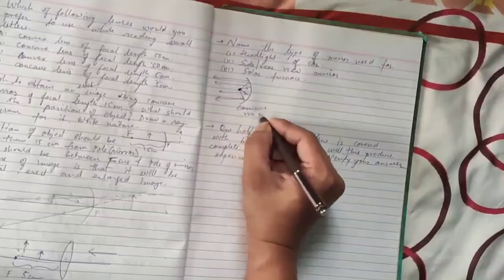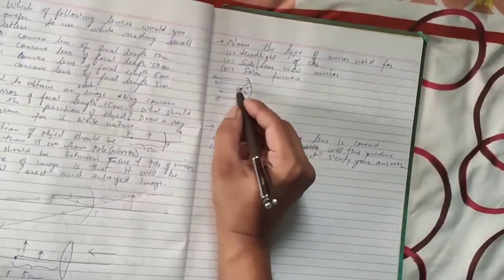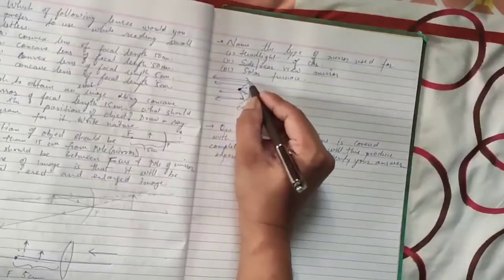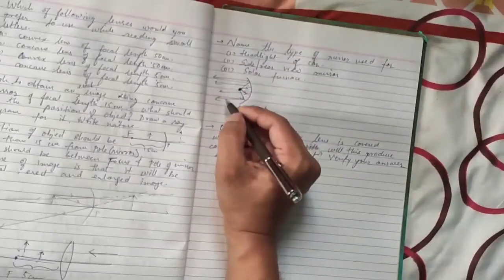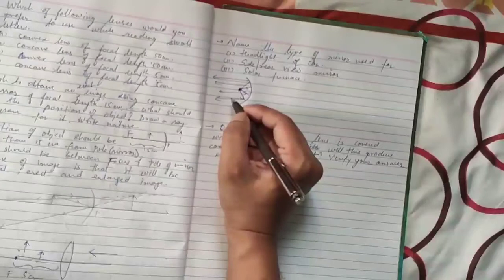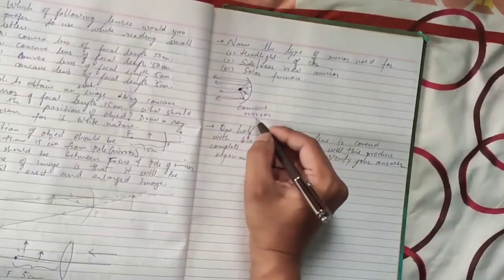Which one is it? It is a concave mirror, because when the ray of light is going from focus, it becomes parallel, we know that, and when it is parallel, it goes through focus. Okay, so the first answer is concave mirror.